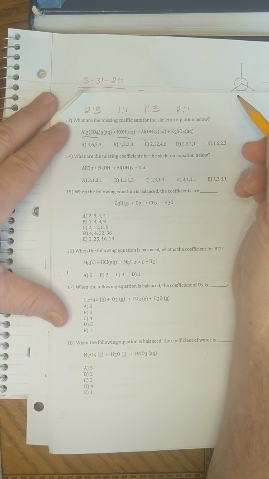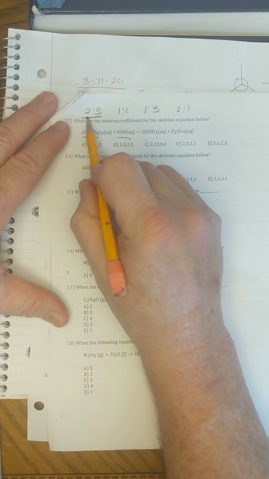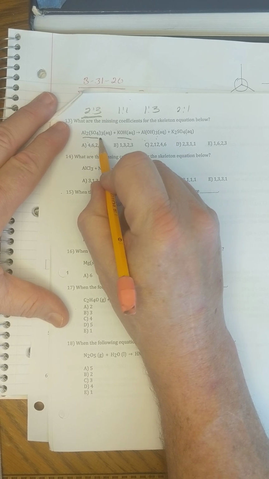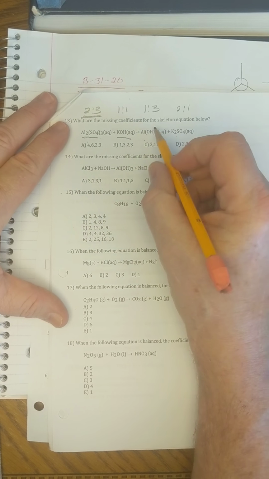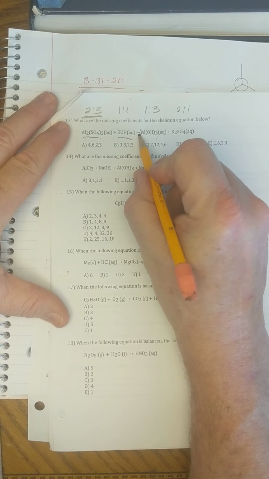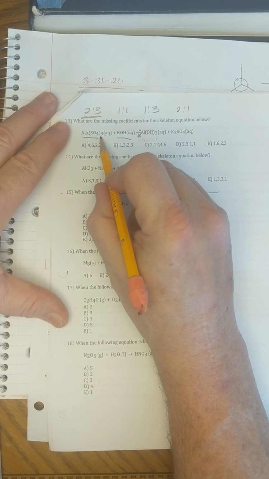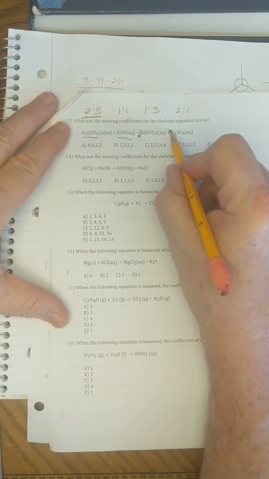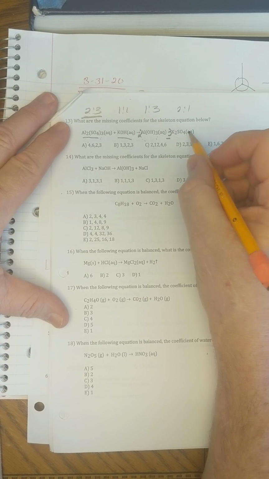Now, I would start balancing with the most complex ratio, the 2 to 3. So I need 2 aluminums, so I'm going to change the coefficient on this side with a 2. I have 3 sulfates, so I'm going to put a 3 in front of this side.